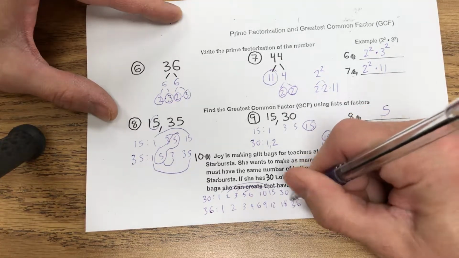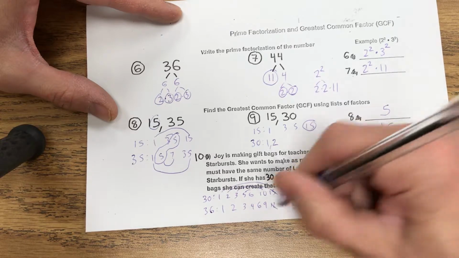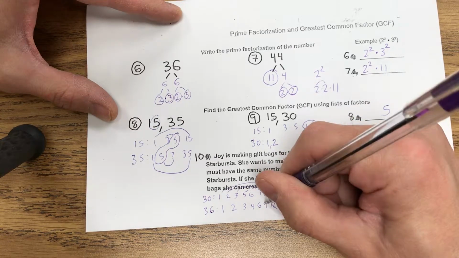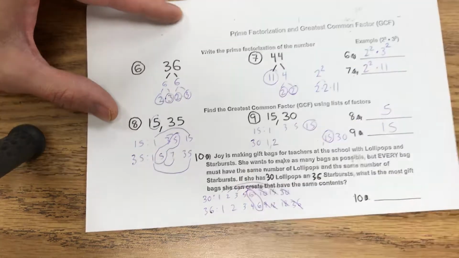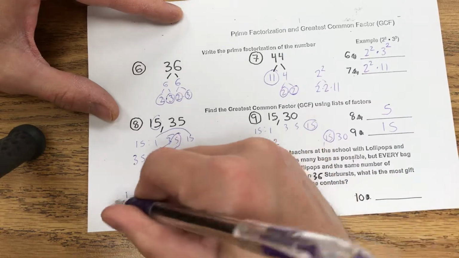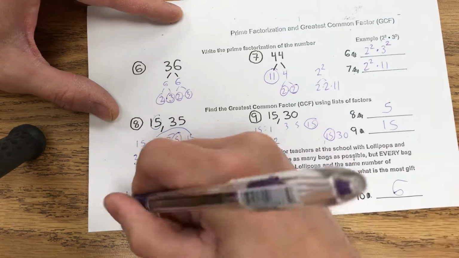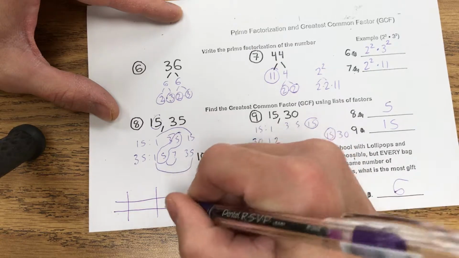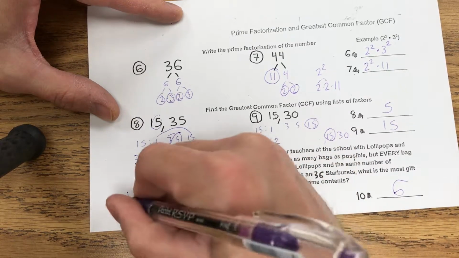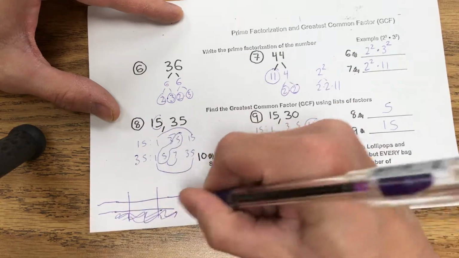I cross them out. No, no, no. These are all different. None of them are the same. No, and then I see the 6 just like I suspected. So 6 now, before I get, whoa, that's not 6. Get rid of this bottom part. Okay, so that is 6 groups.